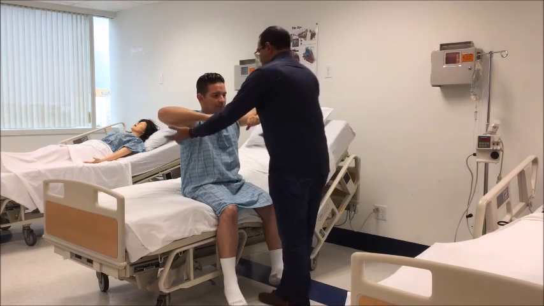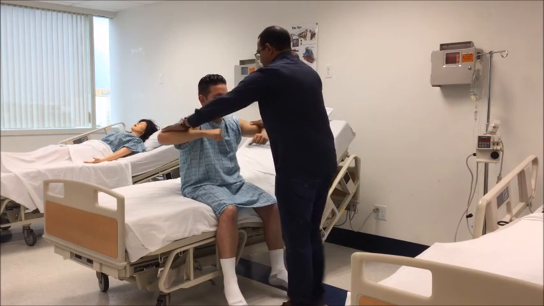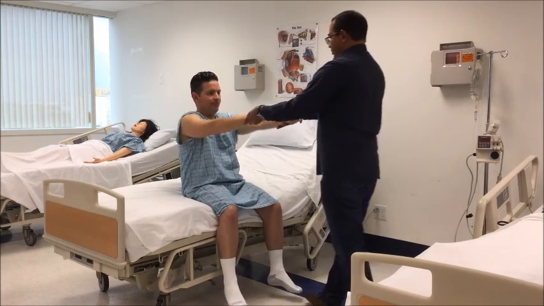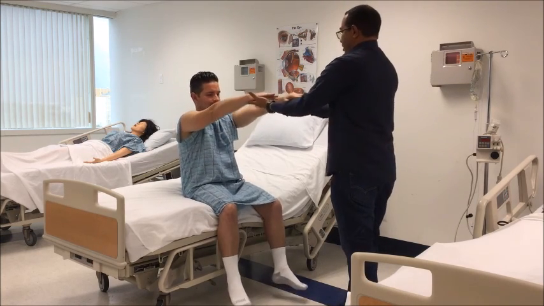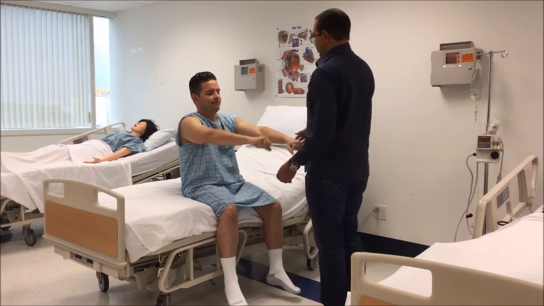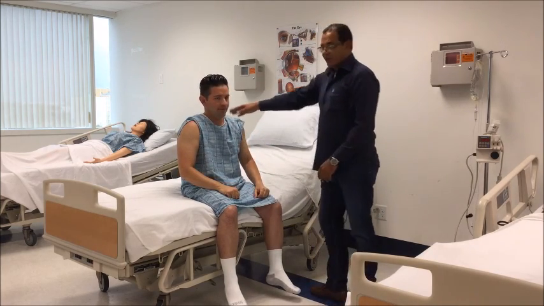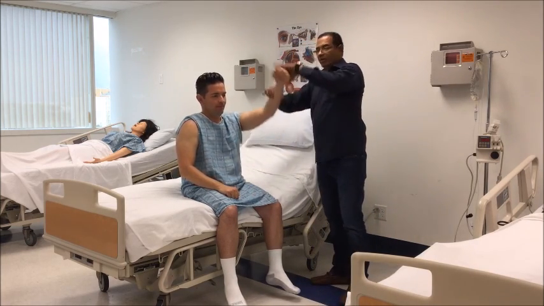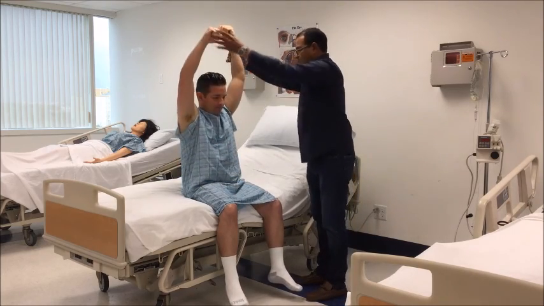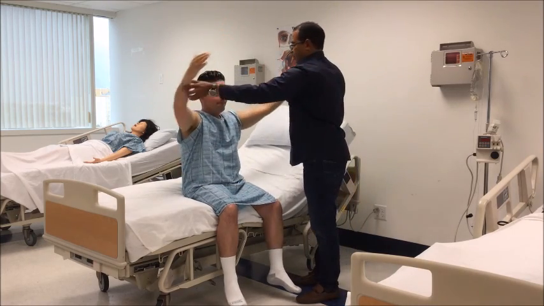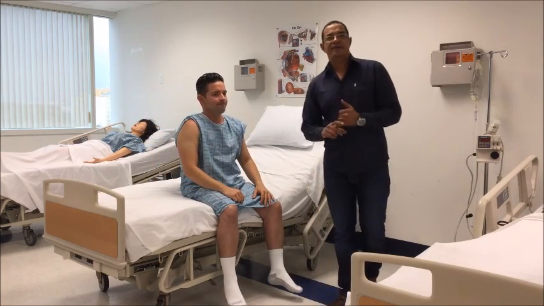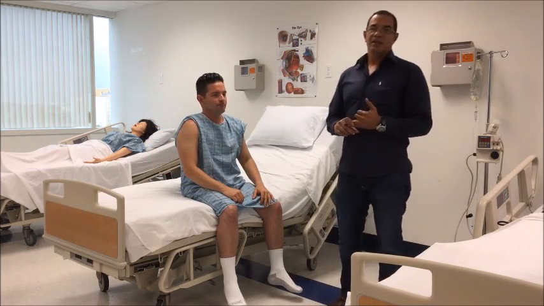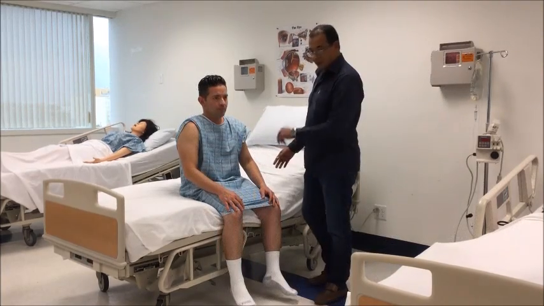You press down, you press up. Okay, now straighten your muscles. Up, down. That's good. Because the patient has a normal range of motion, with no swelling and no pain, now you can proceed down.